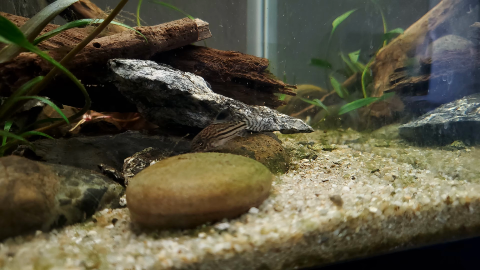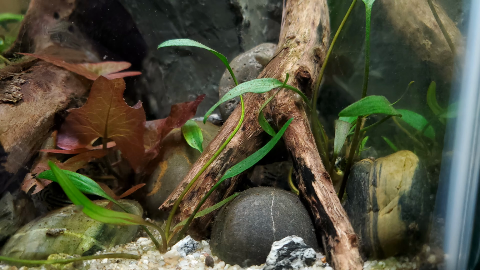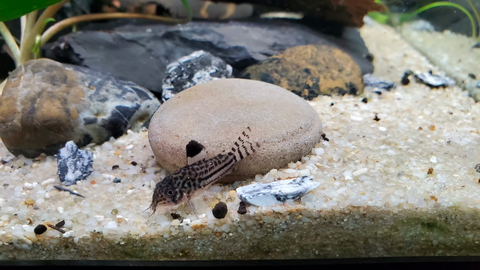Corydoras are my natural reaction. These fish like to dig around in the substrate for food. It's great to have a whole area with sand just for these fish. They can go over here, dig around for food, find everything that they want. And it provides a unique area for these fish to hang out in.